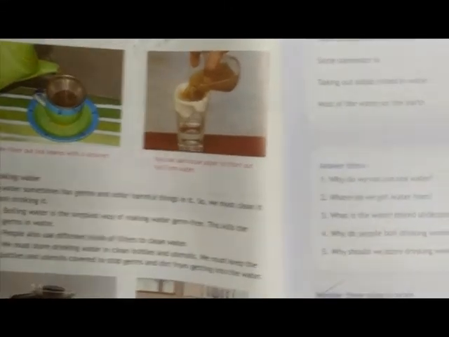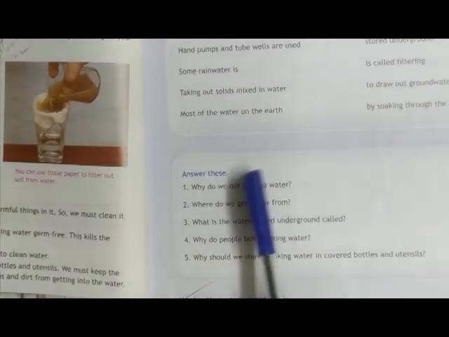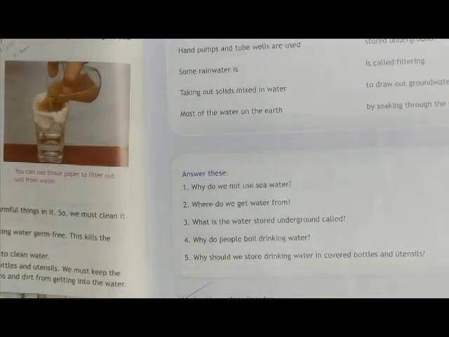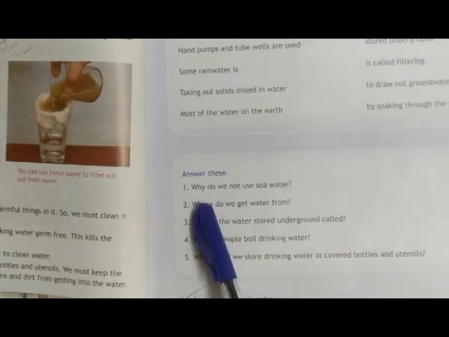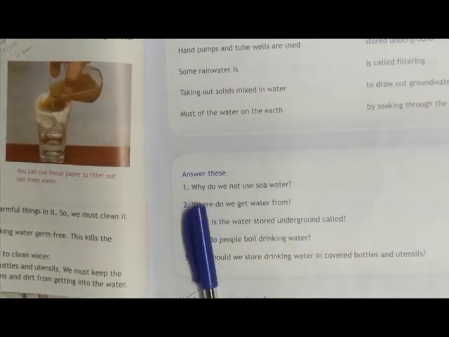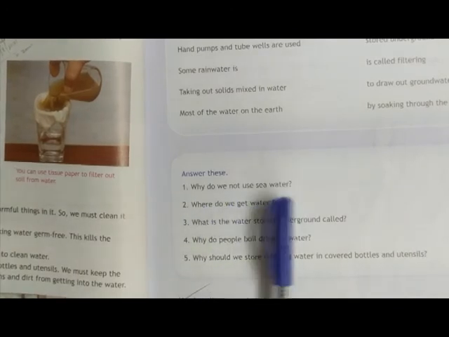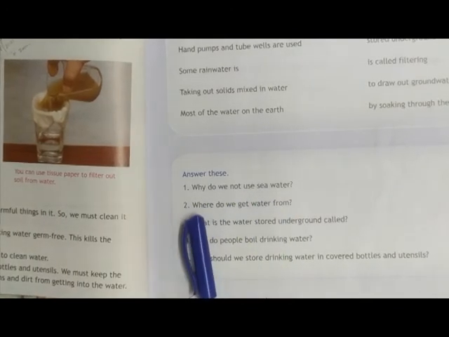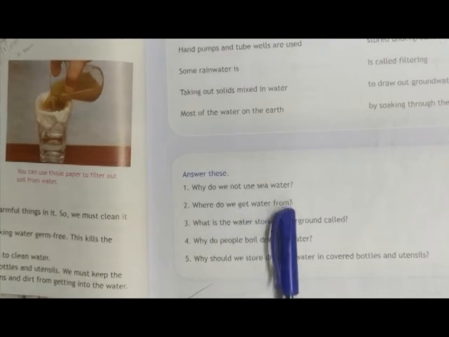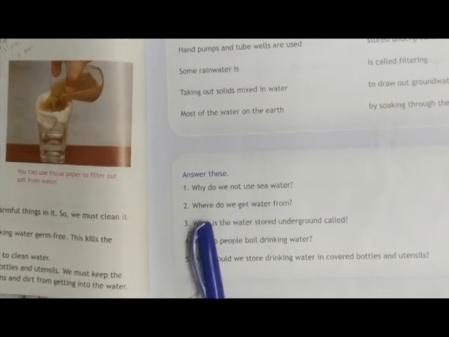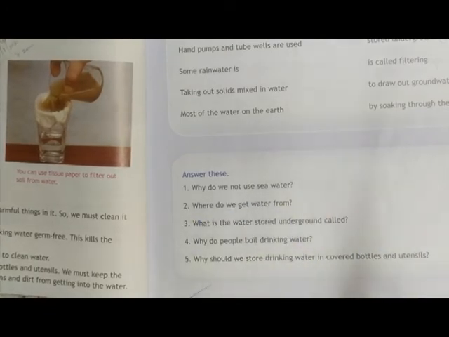First question, why do we not use seawater? Because the seawater is very salty. That's why we cannot use it. Second one, where do we get water from? We get water from rivers, lakes and ponds.